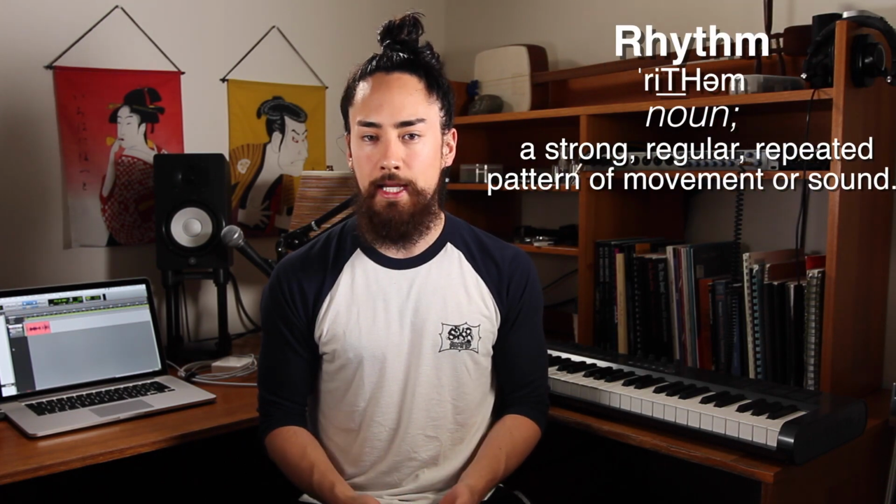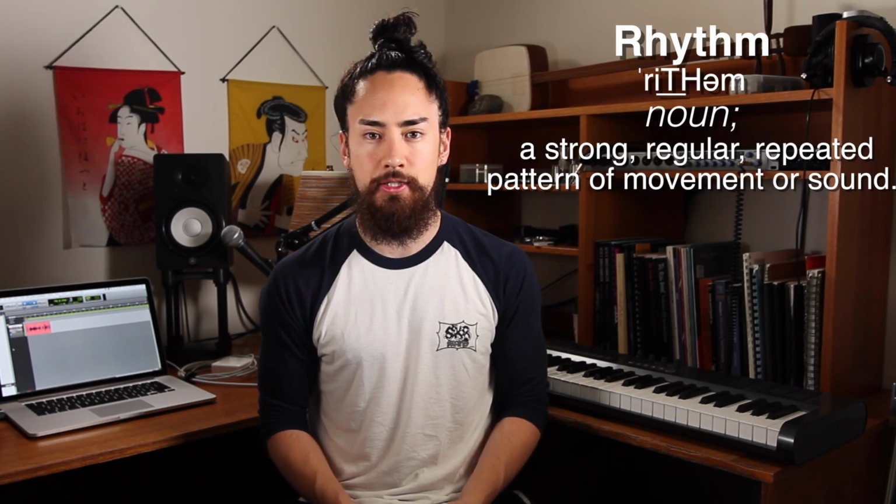What is rhythm? Google defines rhythm as a strong, regular, repeated pattern of movement or sound. In music, rhythm is the underlying pulse in a song, the beat that propels the music forward. Most can feel out the rhythm of a song without ever analyzing it. Compared to pitch, rhythm comes a little more naturally, because it's all around us: our heartbeat, the chugging of a train, the ticking of a clock. But it can also help to understand rhythm from a theoretical perspective for a number of reasons.